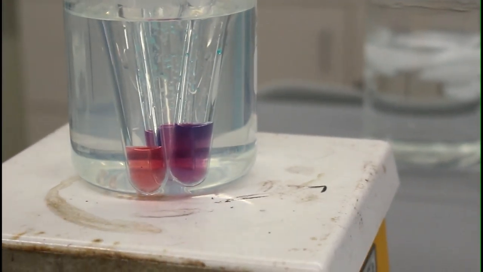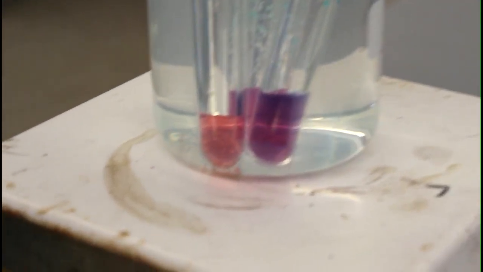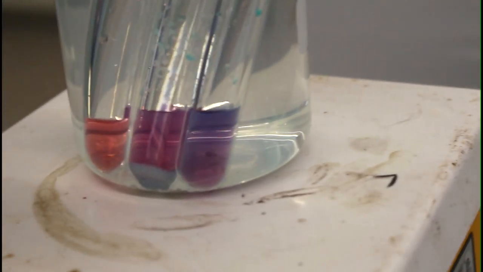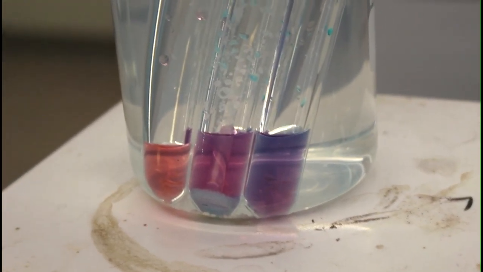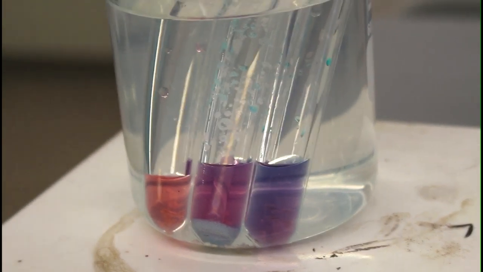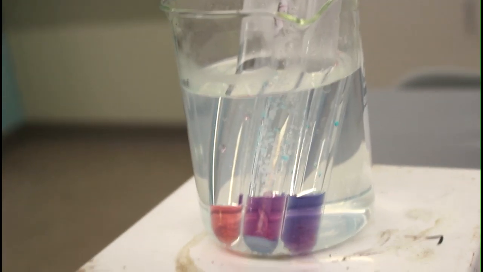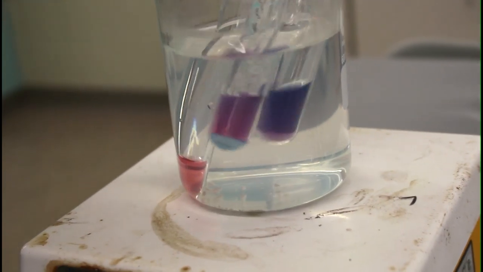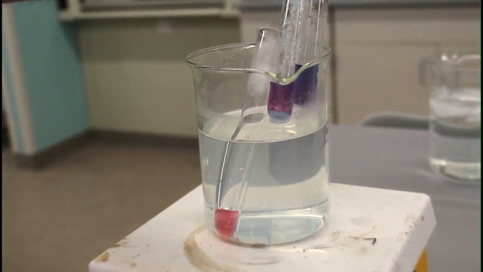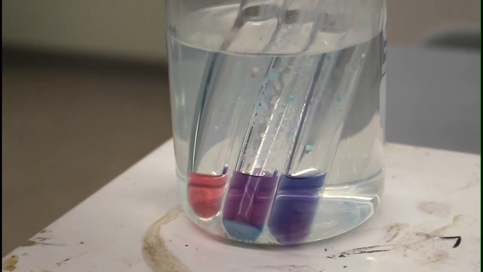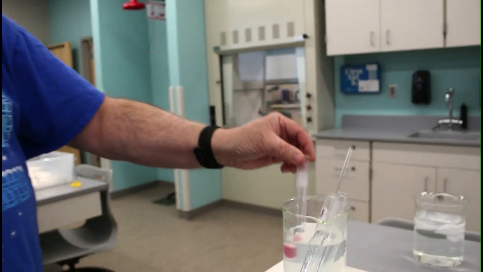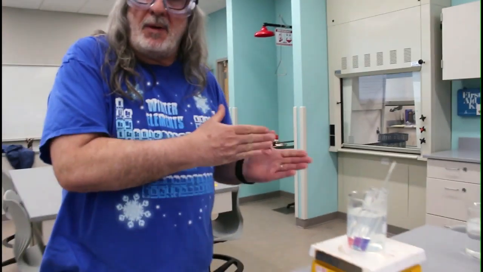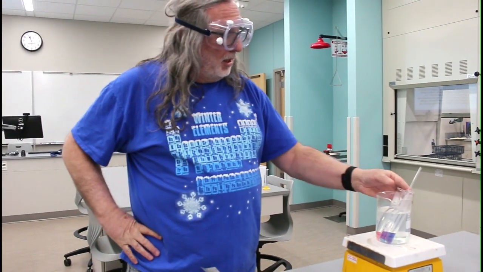If you look at what's going on here, when the cobalt water complex is the dominant species, that's where you have the pink. And when the other complex, the cobalt chloride complex, is formed, that's where you're getting the purple color. So you can see that these are going way into the purple direction as it's heating up. But this one is still relatively pink, even though it's at the same temperature as these other test tubes. And that's a good question, why? What's different about that one compared to the other 2?